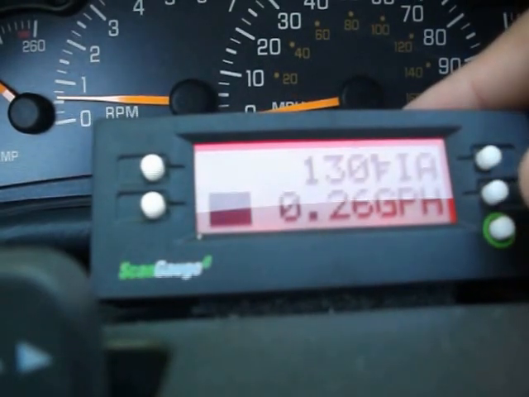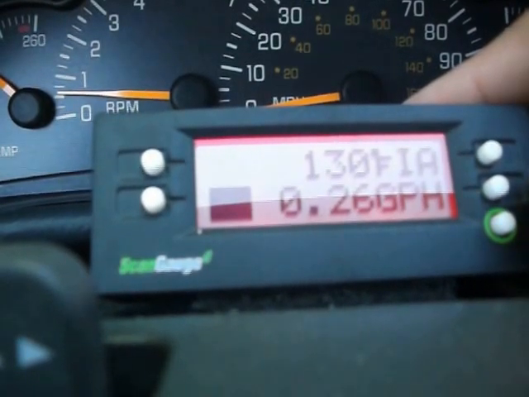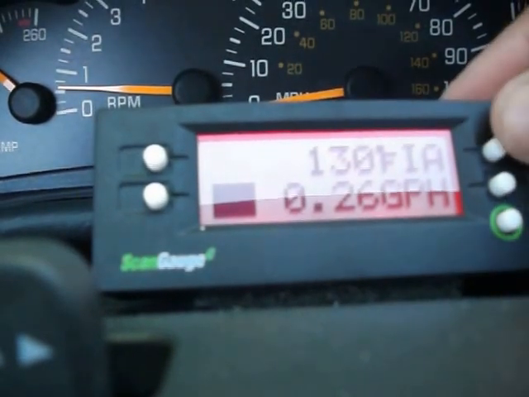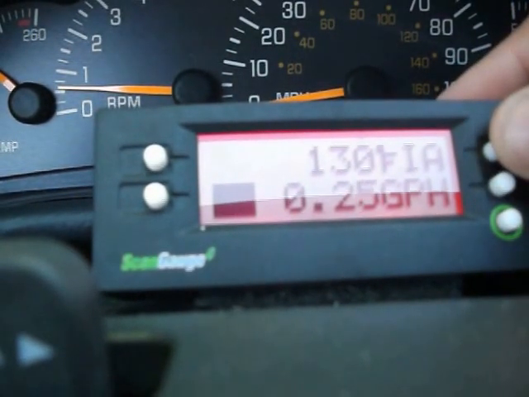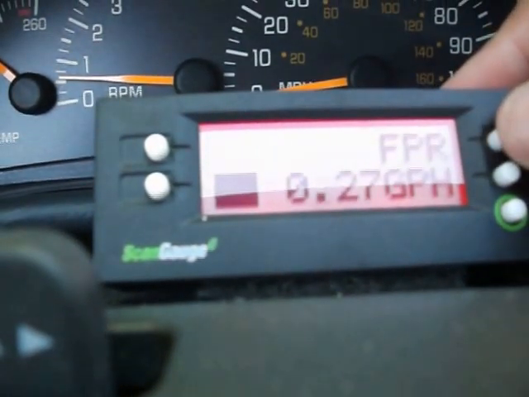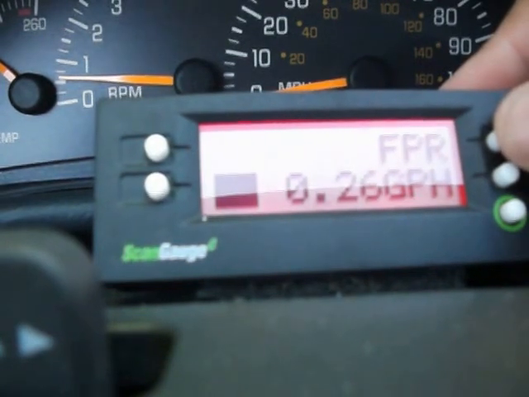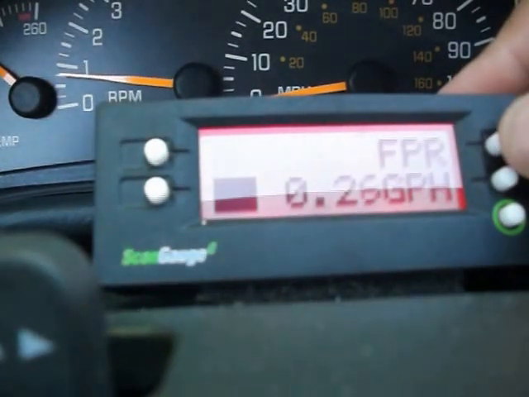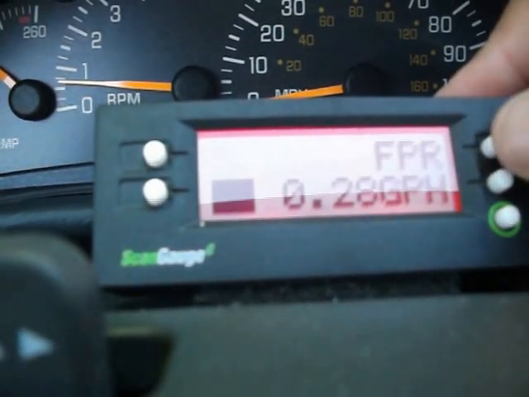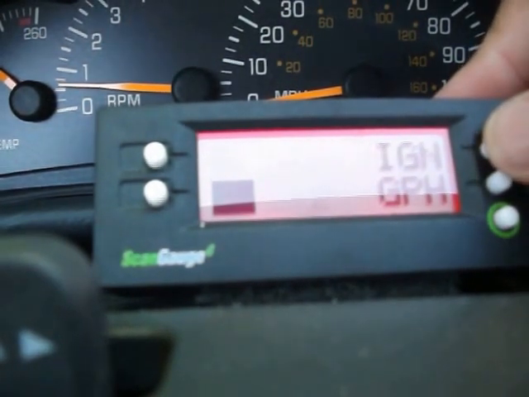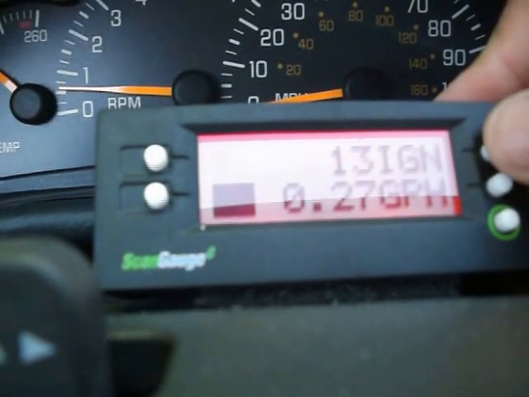And IAT stands for intake air temperature. Yeah. And then FPR stands for fuel pressure. Once again, it's not showing anything because I'm not moving. And then there's that gallons per hour again. And the ignition timing is 13.